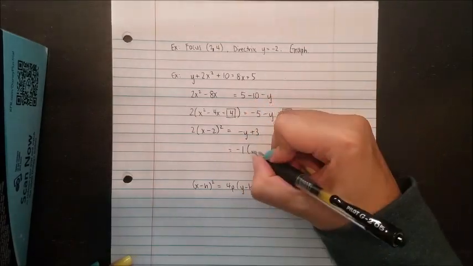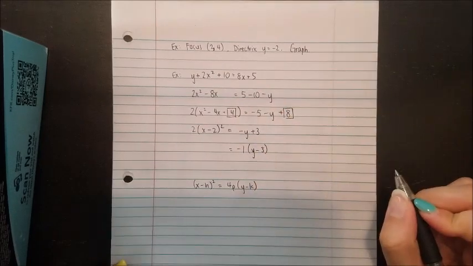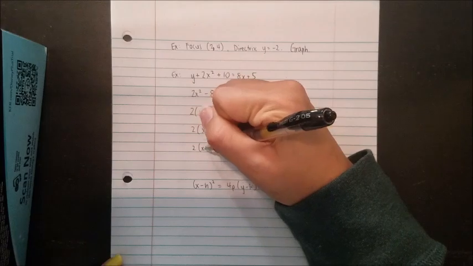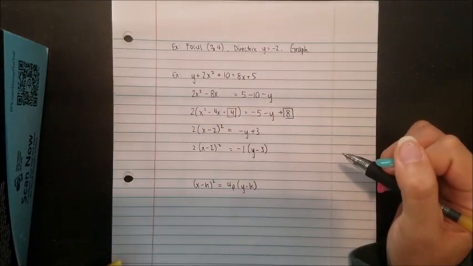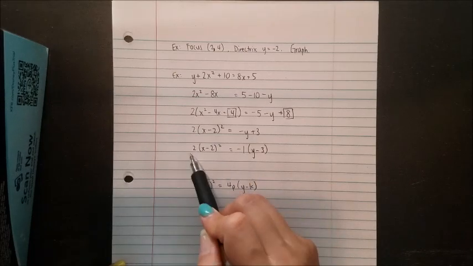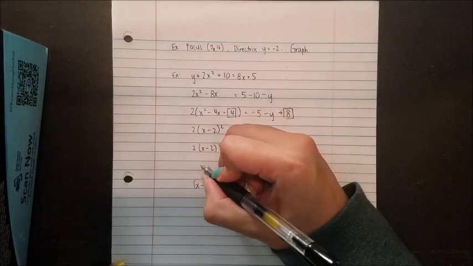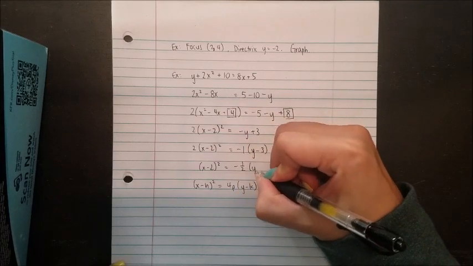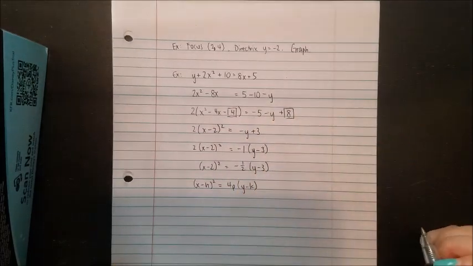I'm going to factor out negative 1 to give me y minus 3 inside the parentheses. And then I don't need this number out front. I need something here though. So if I divide both sides by 2, now it's in standard form.